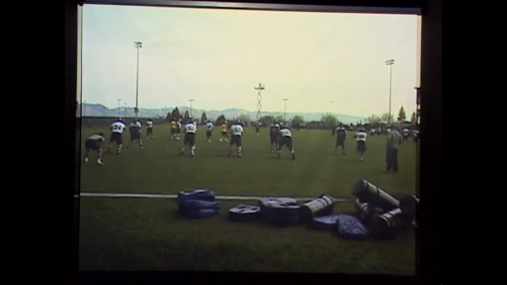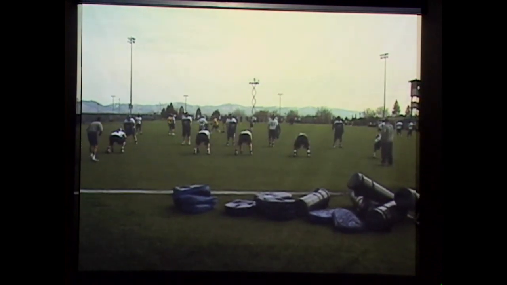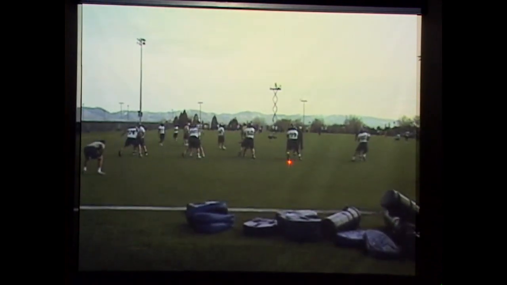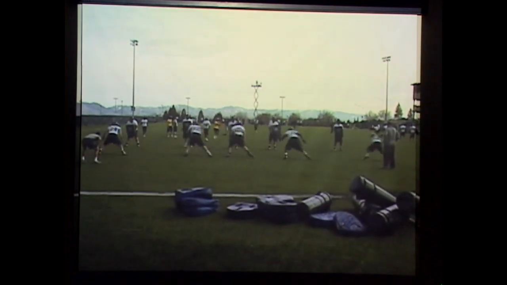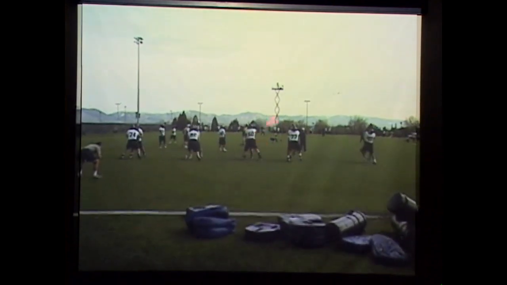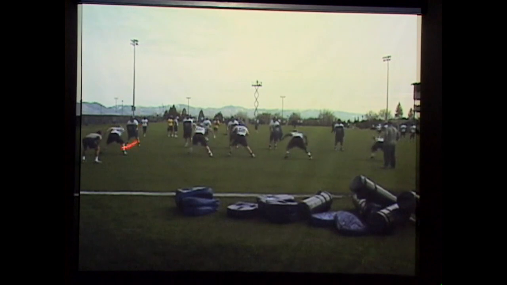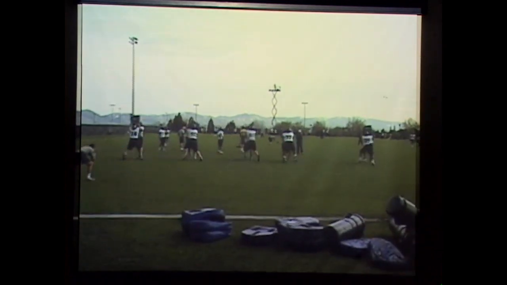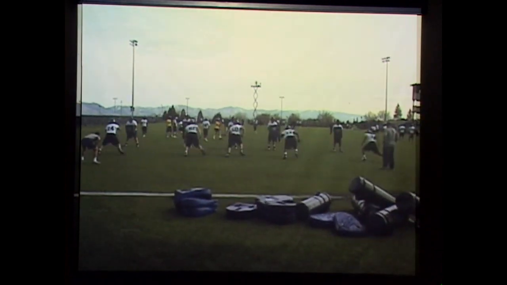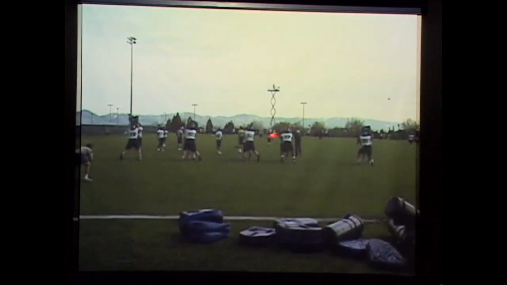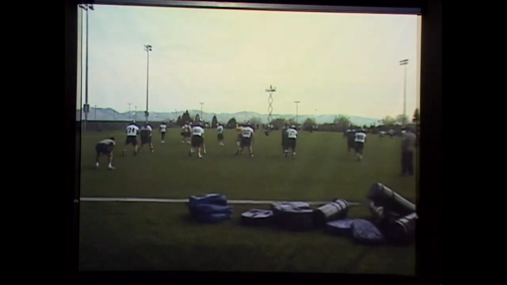We'll watch this group right here. Good demonstrator right here, 73. Okay, hips are underneath them. Second step goes to the crotch. That gives us our base right there. Another good example right there. Second step is there with the forearm. Now I've got base. I'm able to unlock the hips and finish.